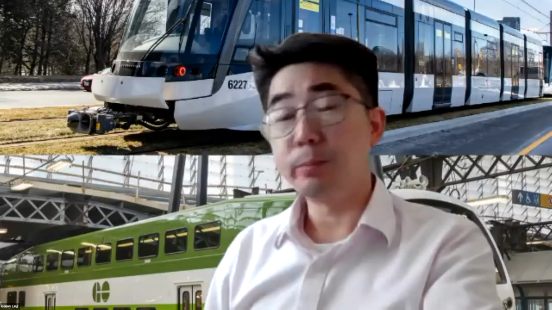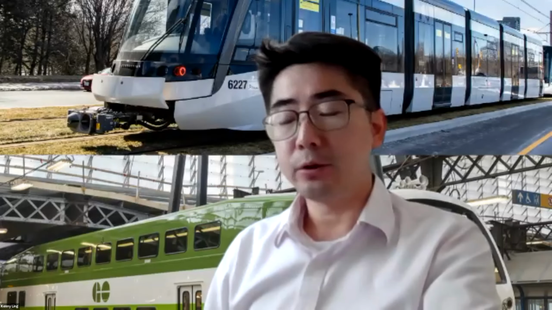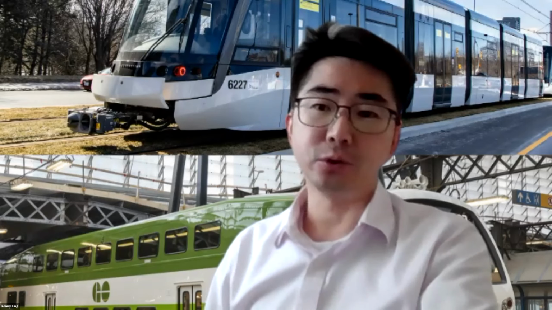So on the GO Transit side, we have the service design department that has the OpenTrack that does rail simulation. So to my understanding, even at this moment, they're still actively using OpenTrack to simulate different scenarios before they come up with the service schedule.